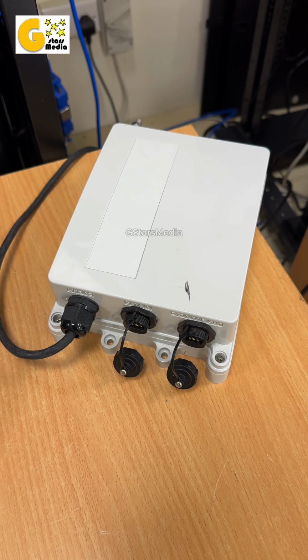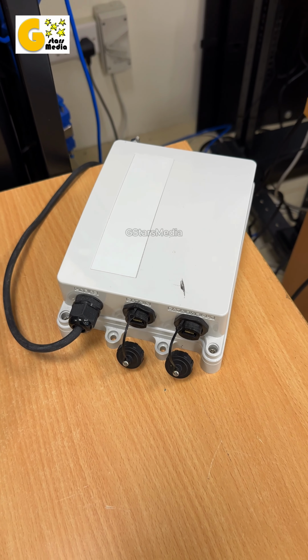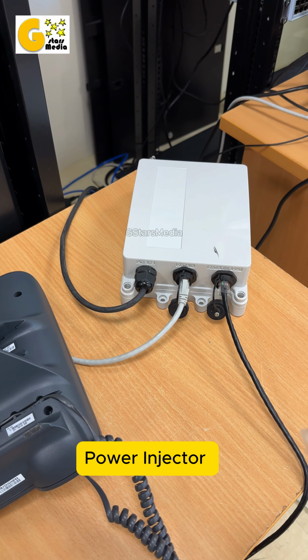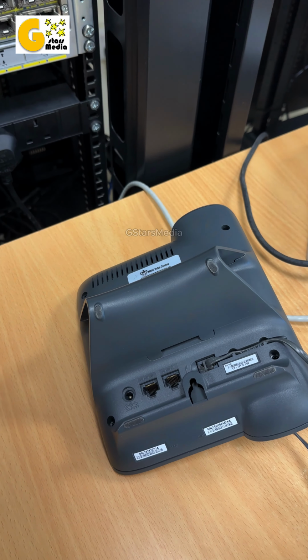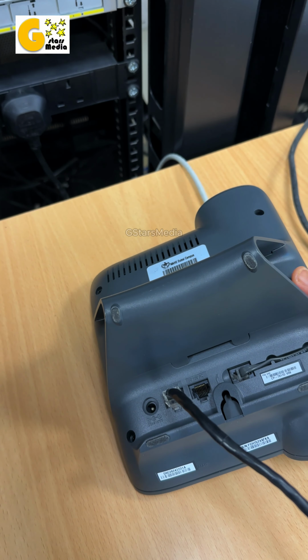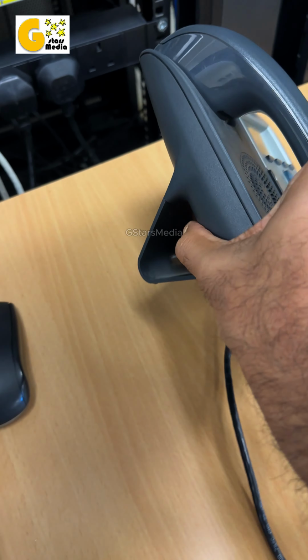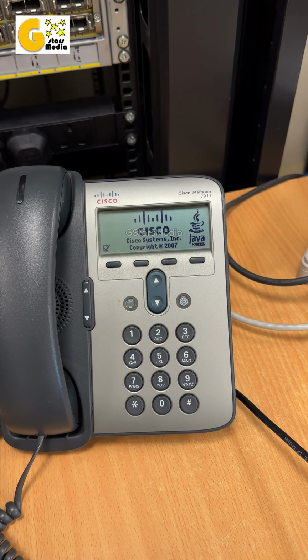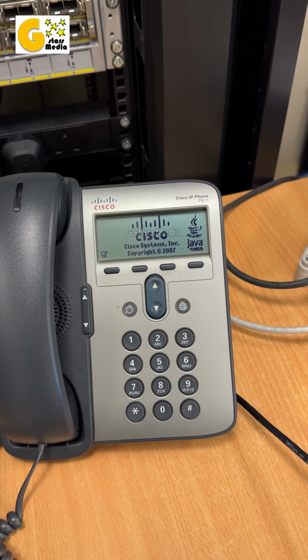Let's try connecting devices to a PoE Injector. Connecting the IP phone using a PoE Injector. Let's connect our normal switch to the data in port of the PoE Injector, and the data plus power out port of the injector to the IP phone. The phone powers on, proving that a PoE Injector can deliver both data and power, just like a PoE switch.